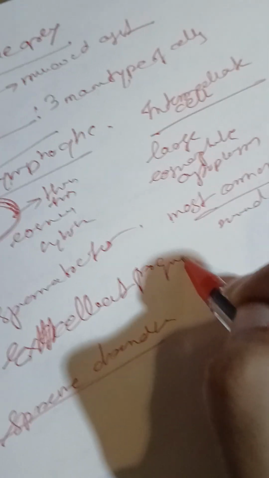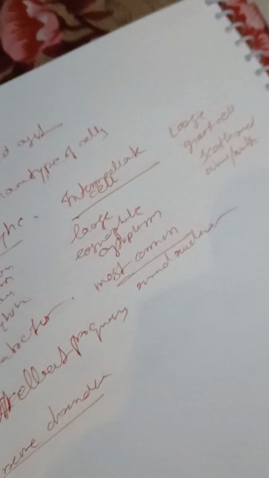So guys, this was an honest effort to explain seminoma testis and teratoma testis. The previous video before this was about benign prostatic hyperplasia, which covers all the types of male genital system disorders, including pathology.